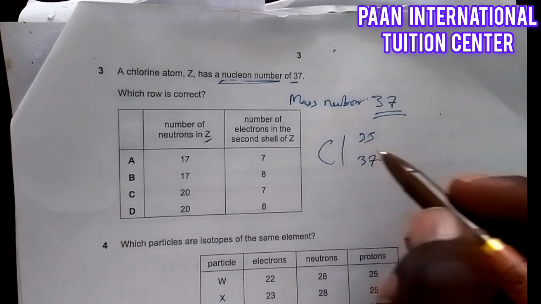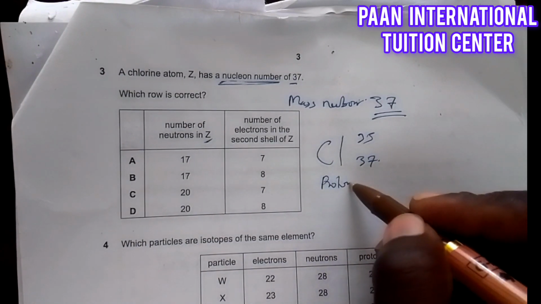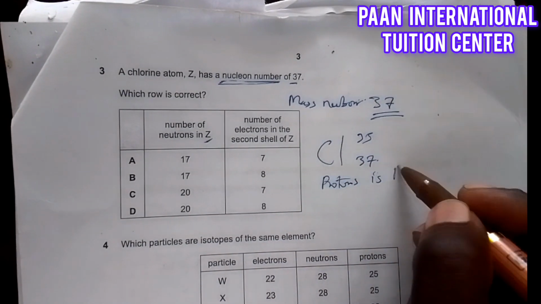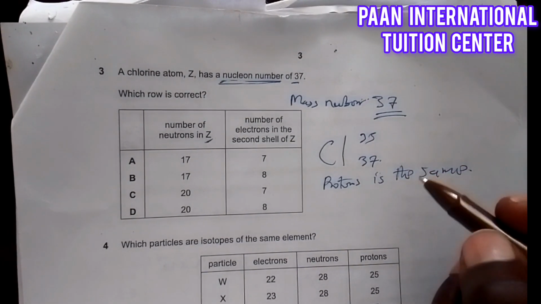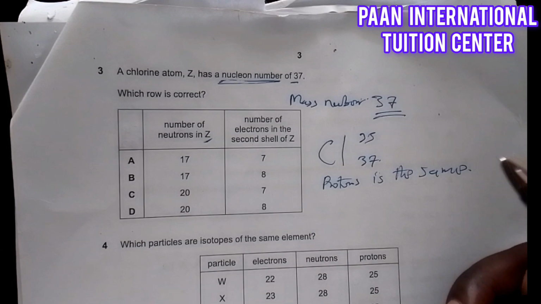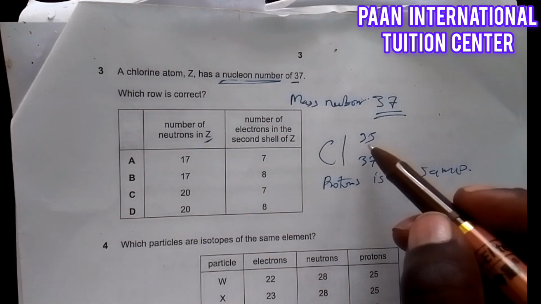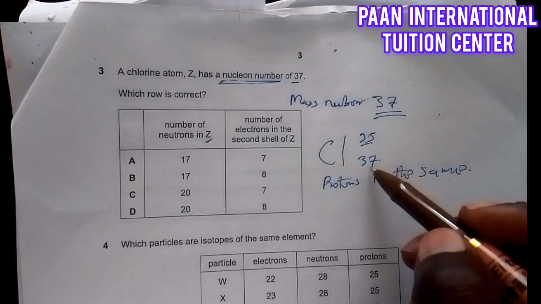Okay? So the number of protons is the same. The number of neutrons is what differs. That is what gives us chlorine 35 and chlorine 37.